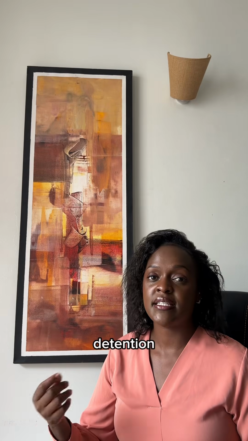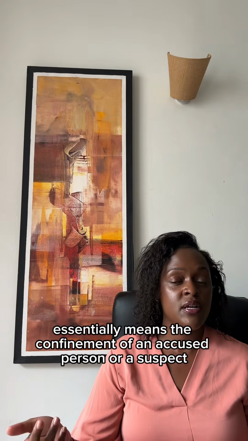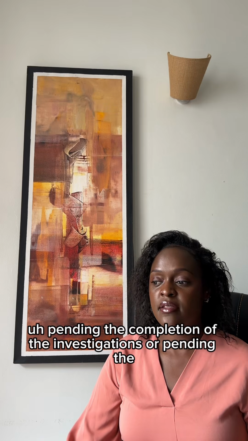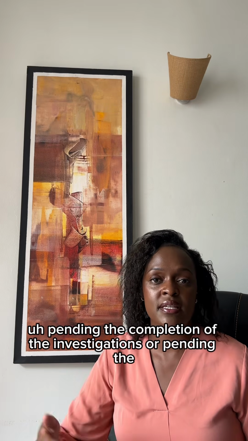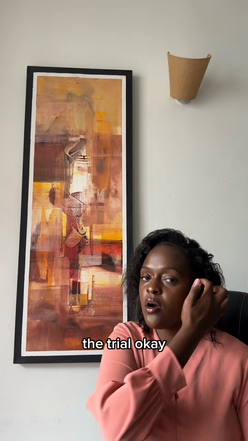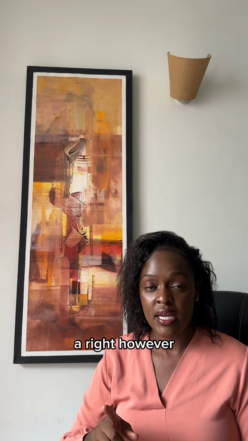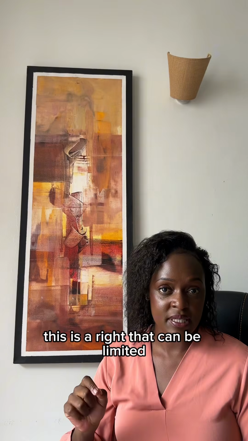So, pretrial detention essentially means the confinement of an accused person or a suspect pending the completion of the investigations or pending the trial. Okay, so what exactly is bail? Bail is, number one, a right. However, this is a right that can be limited.